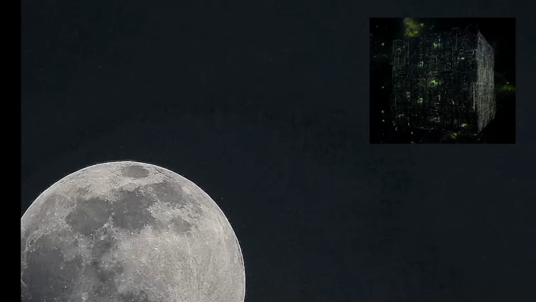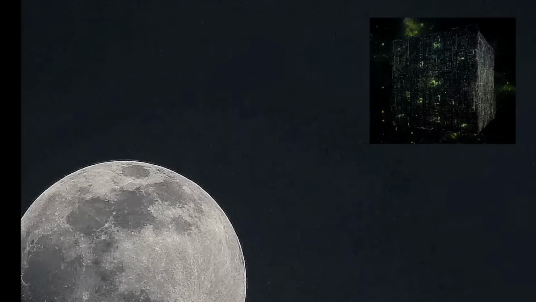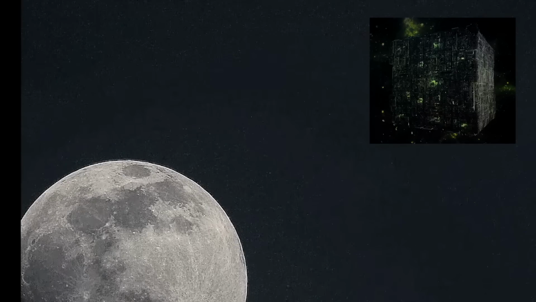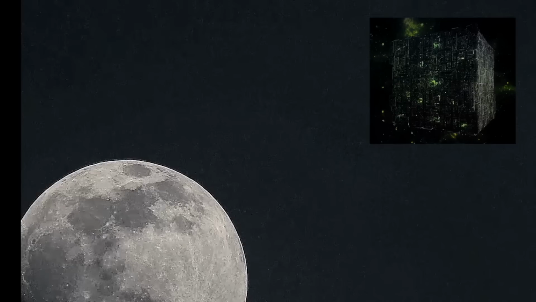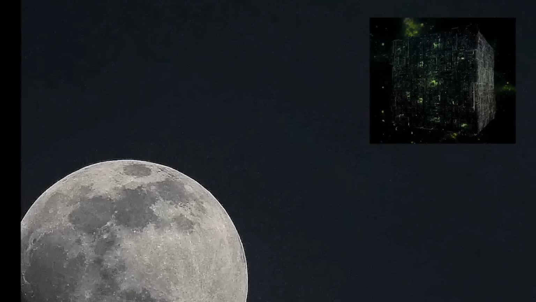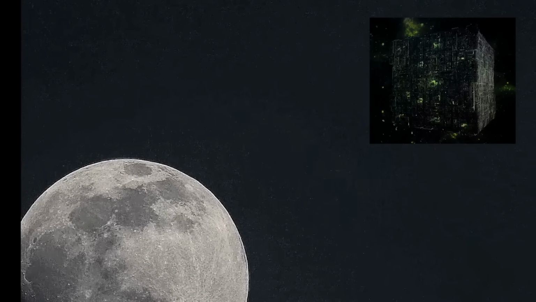Is the moon a cube? That's the question. Is it a cube? Does the moon have a grid system? The moon is quite mysterious. We know it is.